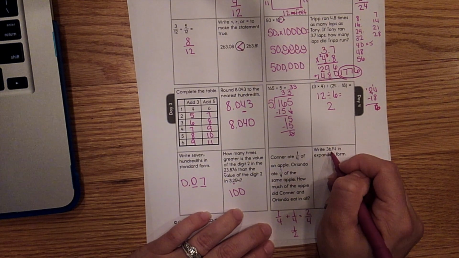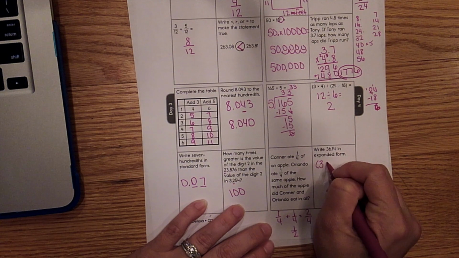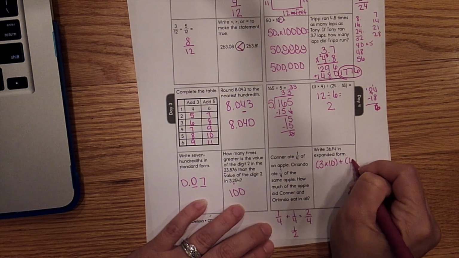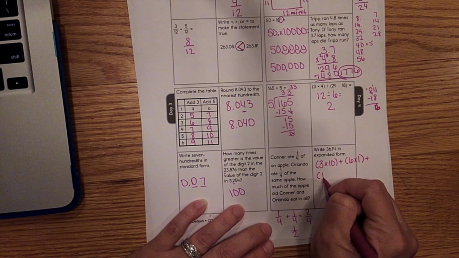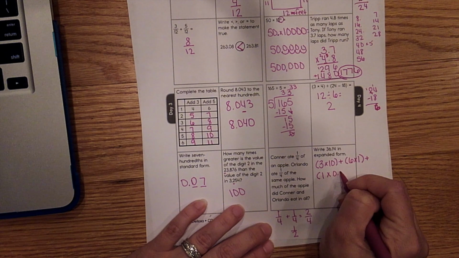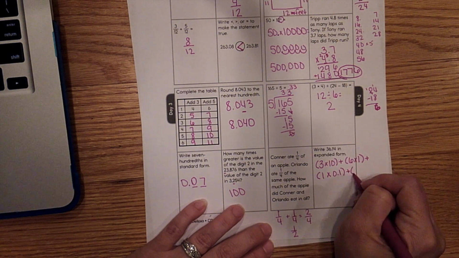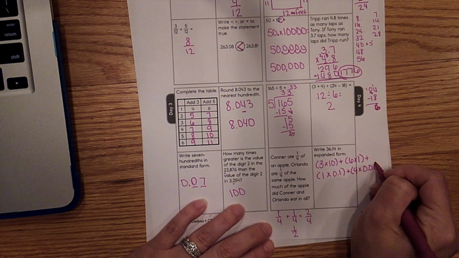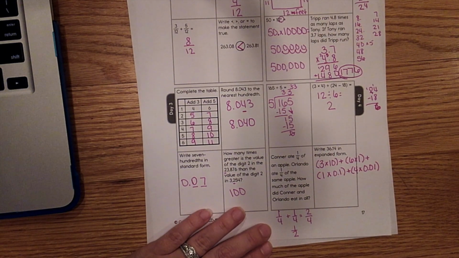Write 36 and 14 hundredths in expanded form. So 3 is in the tens place, so 3 times 10, plus 6 times 1, it's in the ones place, plus 1 times 1/10, because it's in the tenths place, plus 4 times 1/100, because it's in the hundredths place. And there's your expanded form.